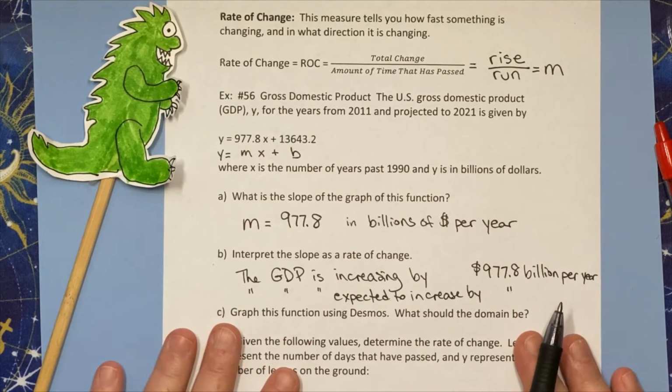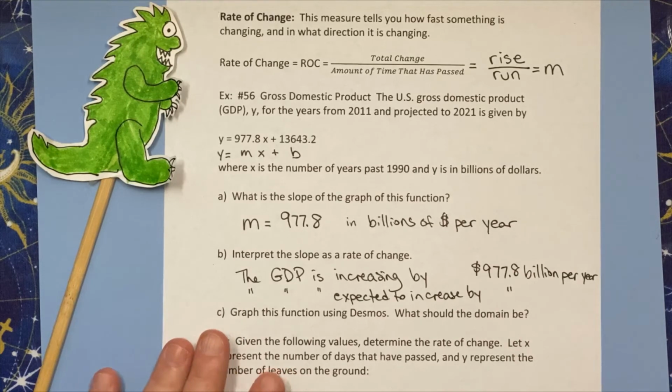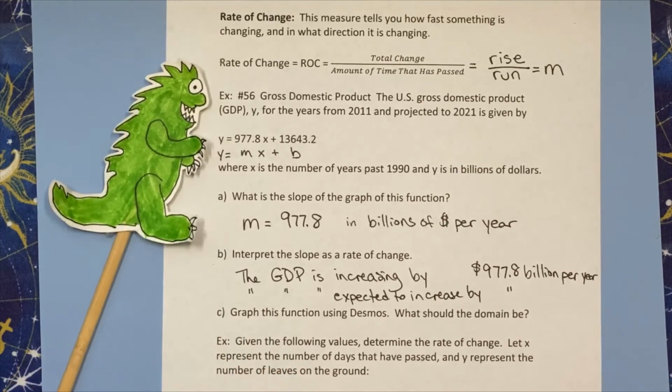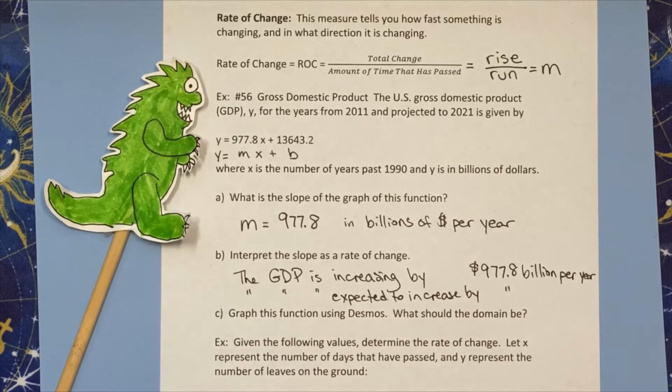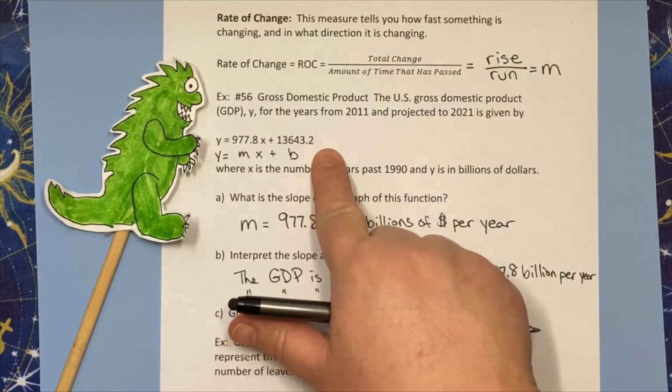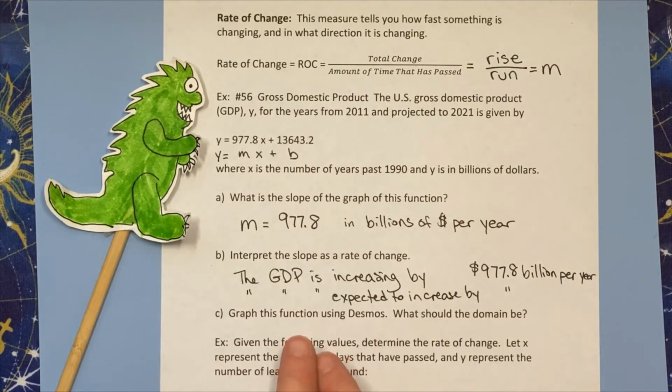So, now, one thing that I'm going to struggle with a little bit, because this is just my desktop, and I don't have access to a good way to show you Desmos tonight. Graph this function using Desmos. So I'm going to leave that for you. And definitely graph this and take a look at what it looks like. It's a graph that increases. What should the domain be?